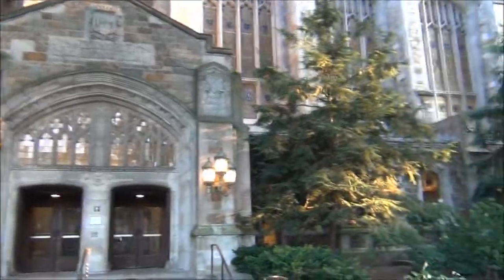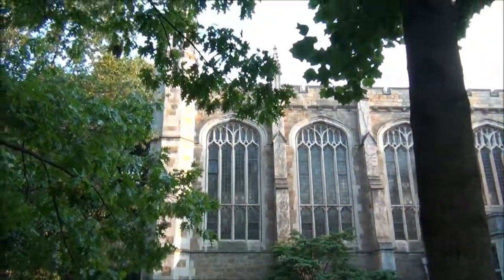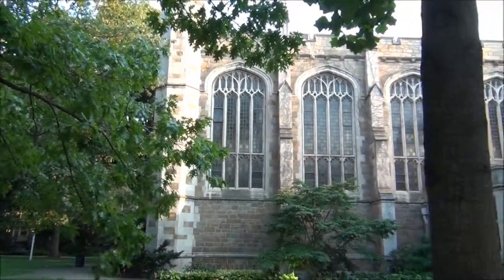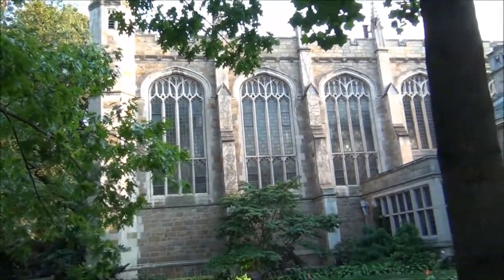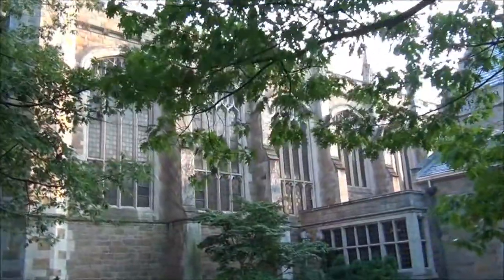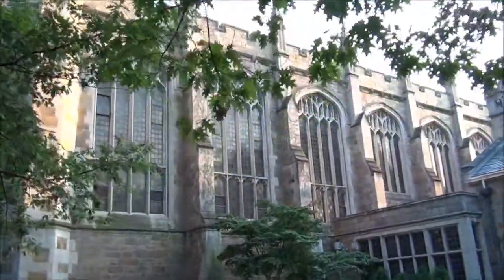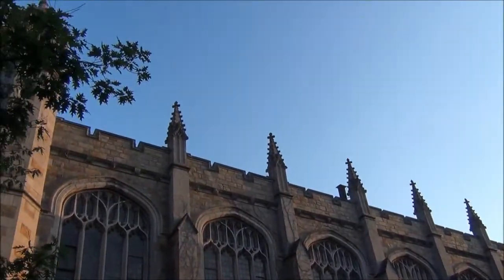So let's move back over now to the Lawyers Club, and we'll look at the perpendicular style, which came a little bit later. So I said the dining hall here is early Tudor. The more common term here is perpendicular style. So there's an emphasis on vertical straight lines. You can see from the buttresses here how they form perpendicular lines in the building that end in the parapets up there.